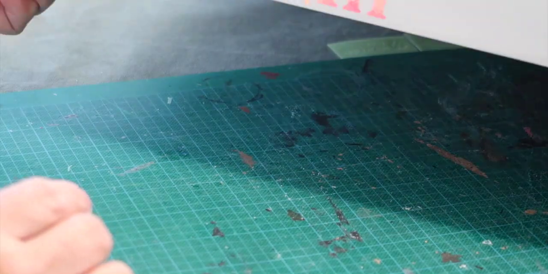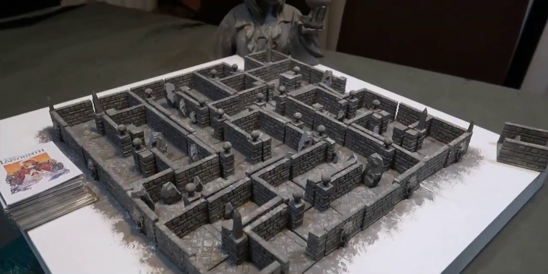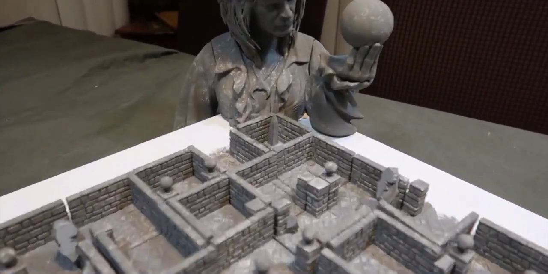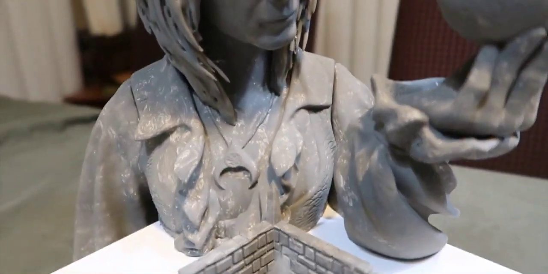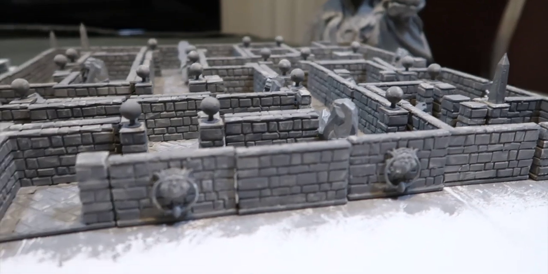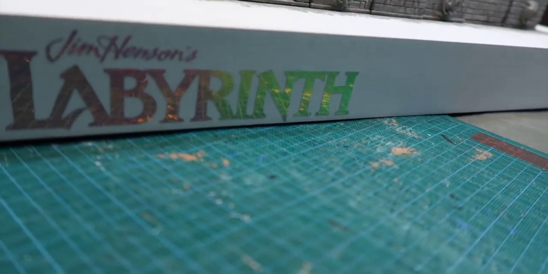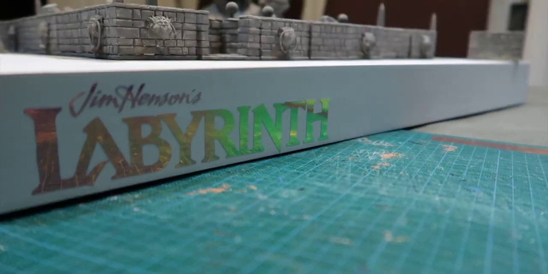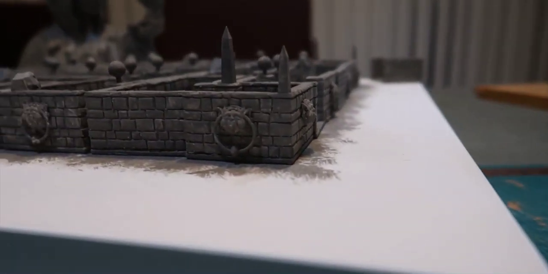The final touch, I think, is to actually put the name Labyrinth on the edge of the board. Since it's about 2 inches thick, there's certainly room for that. I've decided to use a holographic vinyl, which kind of looks magical and changes under different lighting conditions.